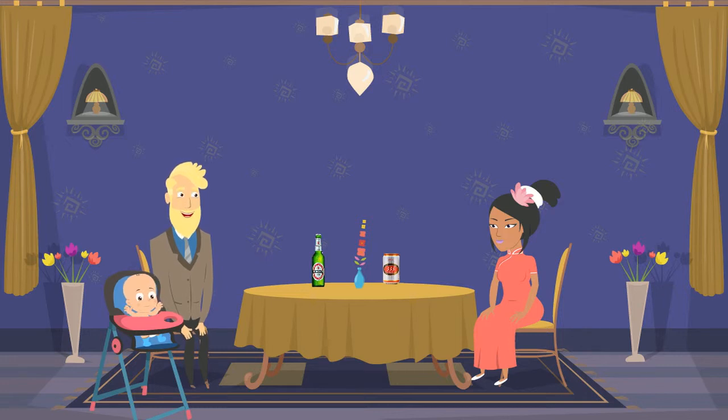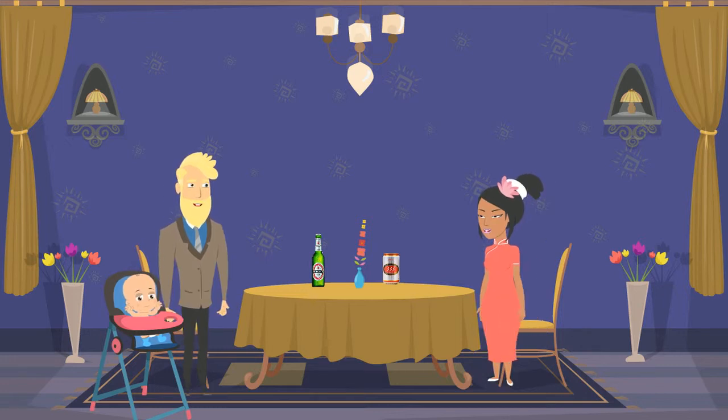I am going to go and pull the car around to the front of the restaurant. All right. In the meantime I will take the baby to the restroom to change their diaper.